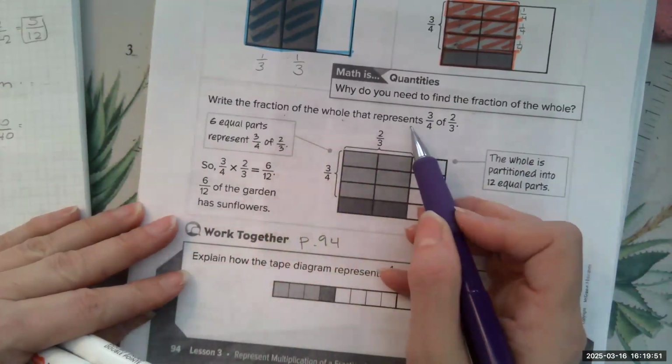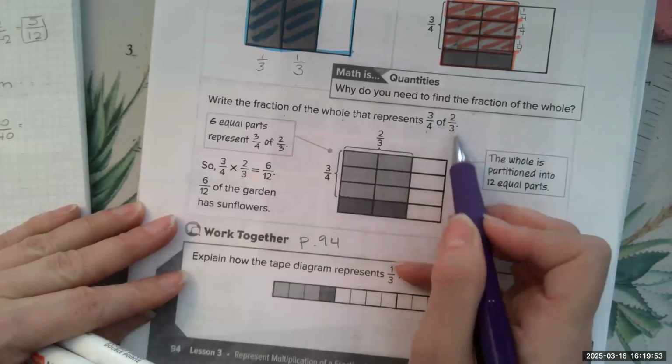So write the fraction of the whole that represents 3/4 of 2/3.